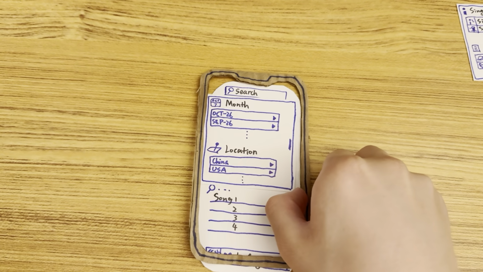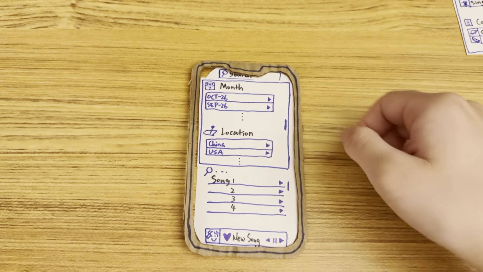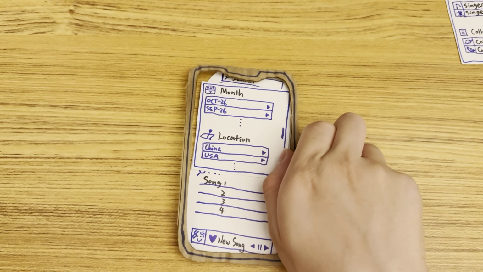Basically the user can add the song that they heard from each month to the specific month list. You can create more, like November 26th, maybe in the next month. After doing that, you'll know which song you heard at what time, making things much easier.